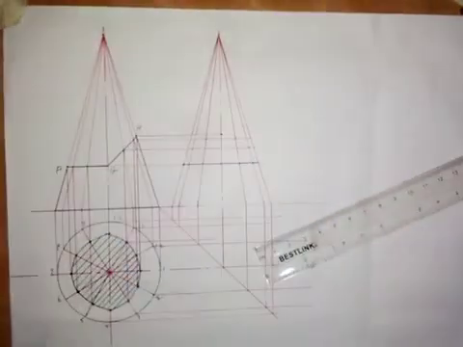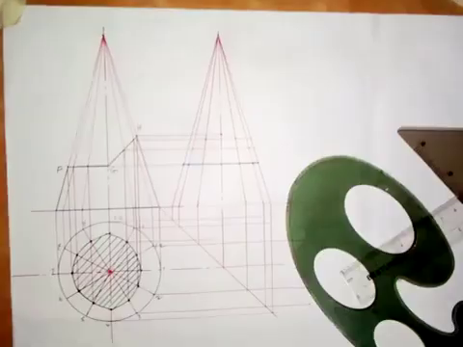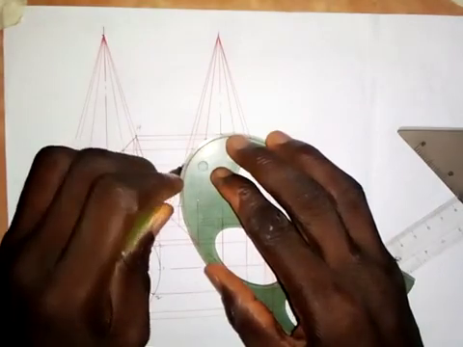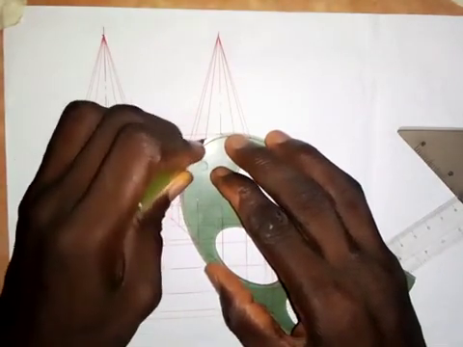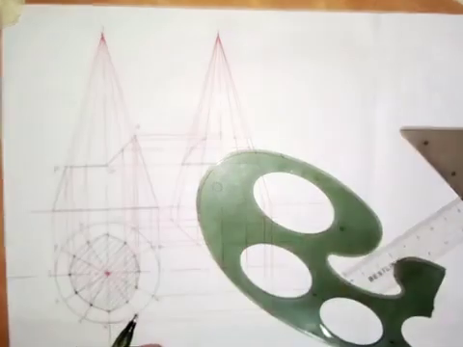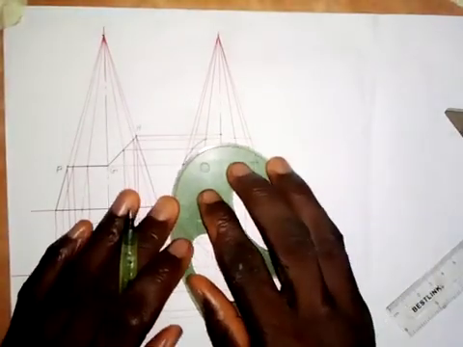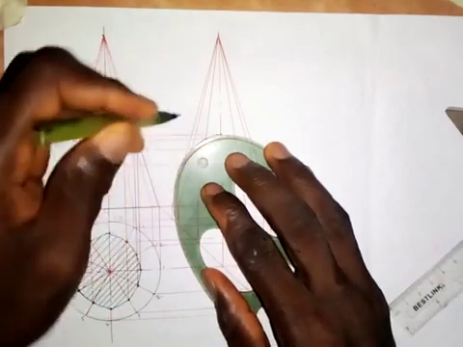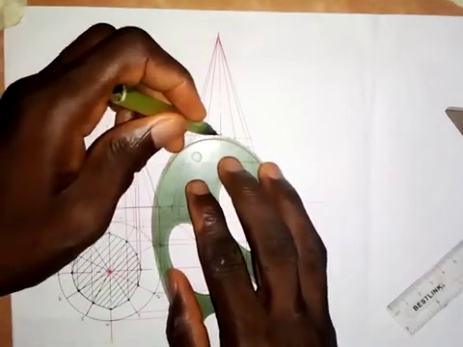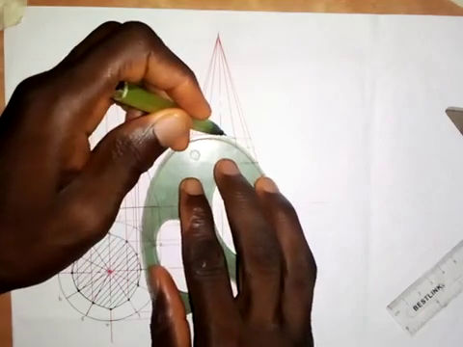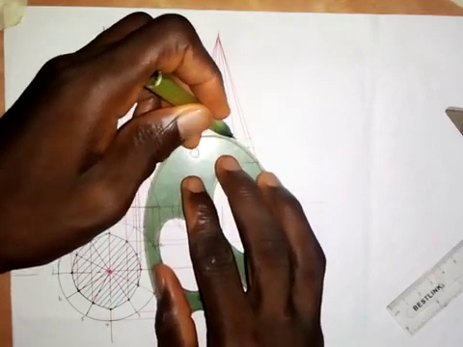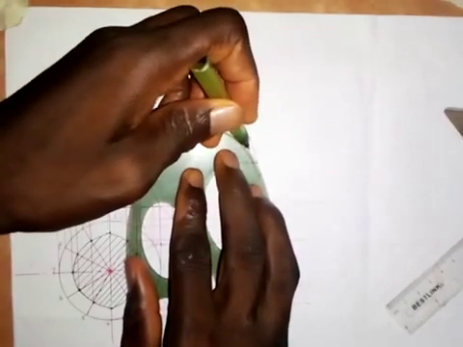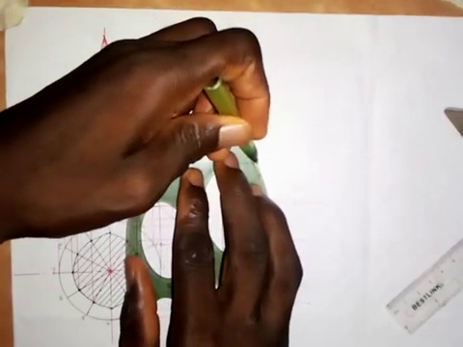Then the next is to use my French curve. All right, so I will join this together now. Okay, so we connect this together, and this will also be connected, and connect this point with this, and then we bring it down to this point here, like this.